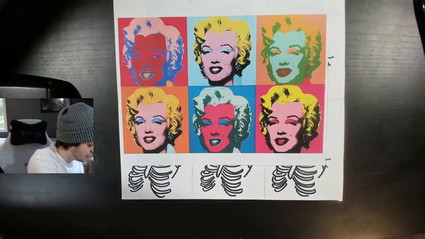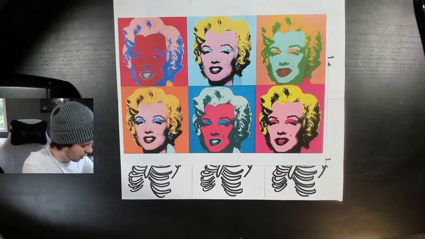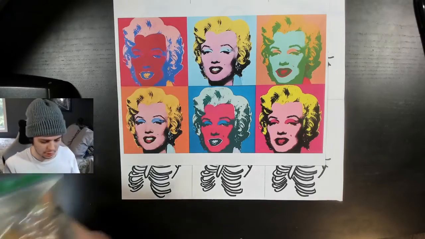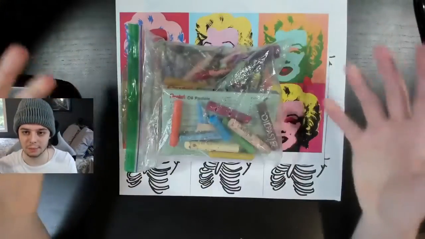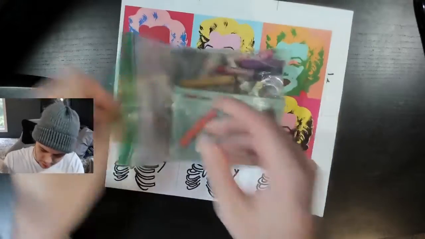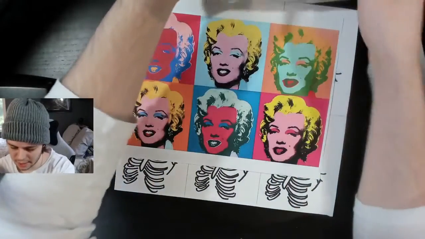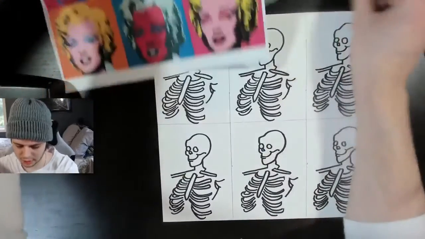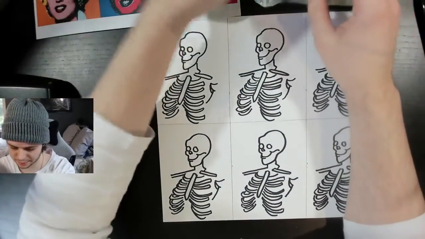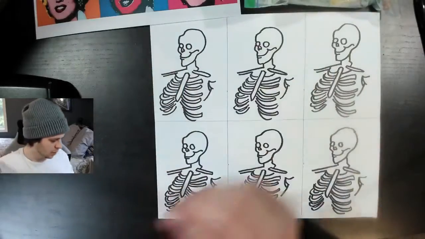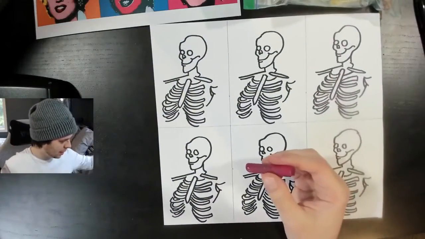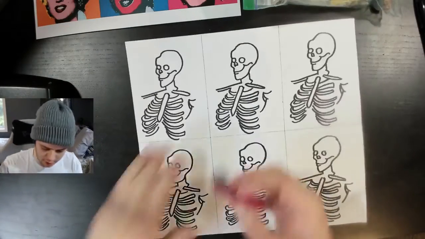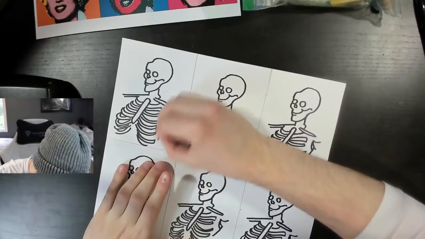So I'm going to get out a big thing of, what's it called? Pastels here. I got a big baggie full of them. And then we're just going to kind of look at colors and place it out this way, like so. So I'm going to focus on, I think, the background for now, and then I will go in to actually color the skeleton later on.